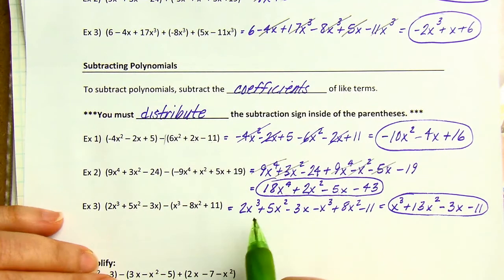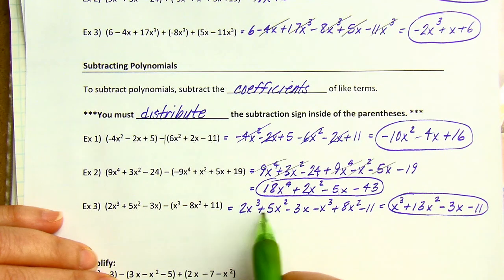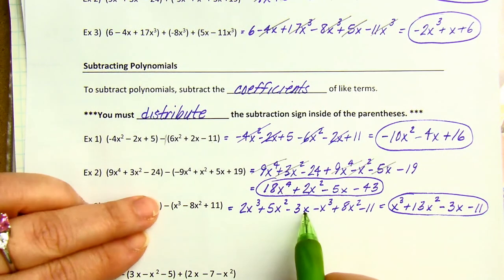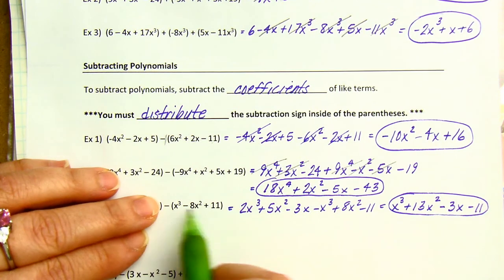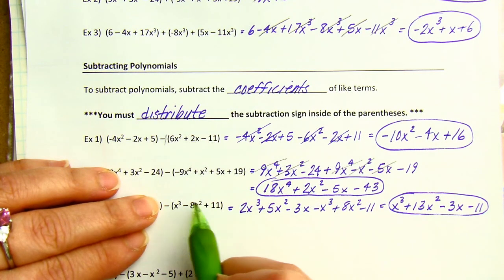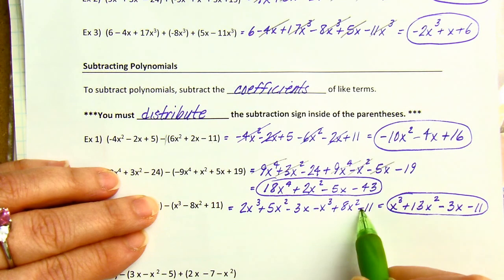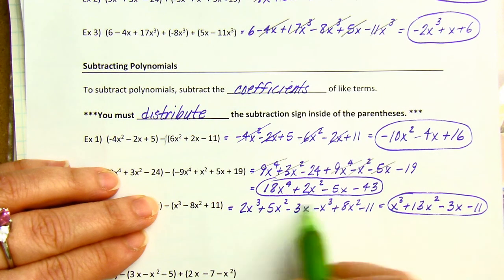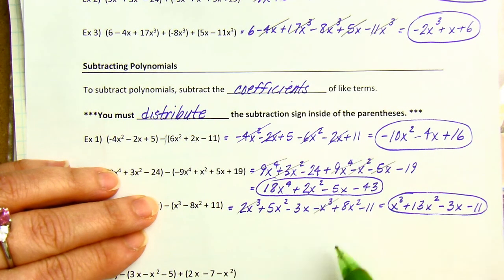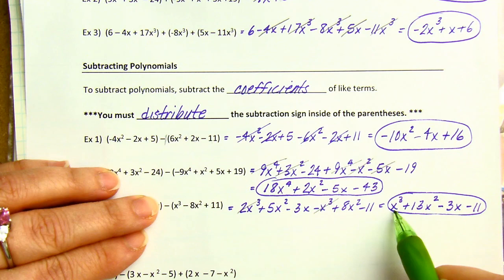And the last one, again, I just rewrote the first trinomial. And then I took the opposite of everything in this group. So I'm going to start out with a negative, then a positive, then a negative. And here it is, a negative, then a positive, then a negative. Highest power is third power. 2x cubed subtract 1x cubed is 1x cubed.